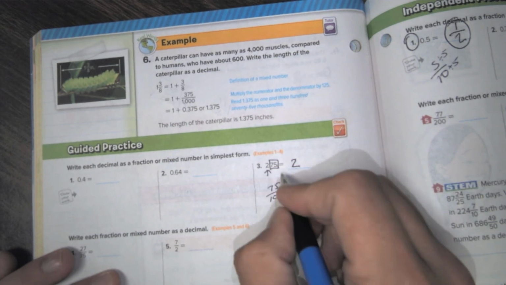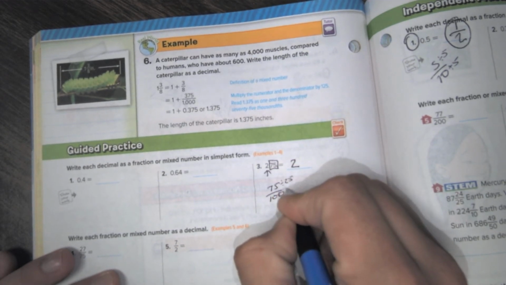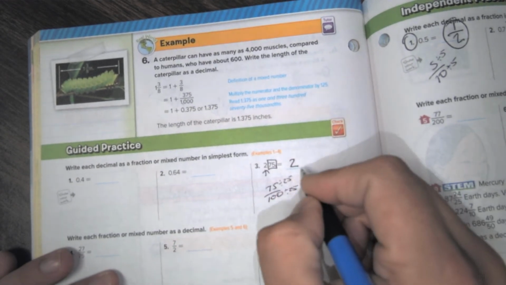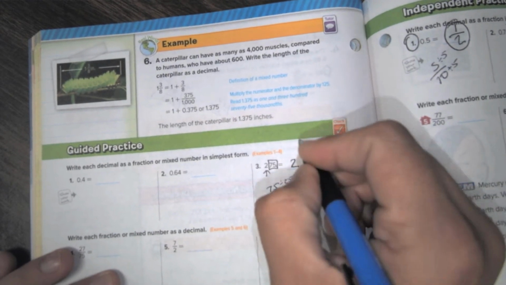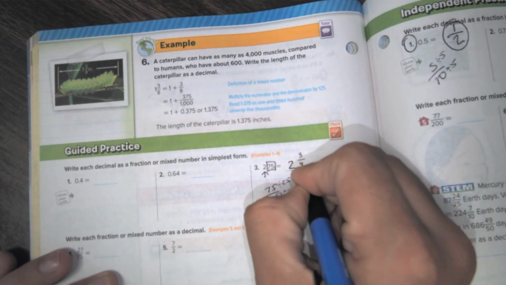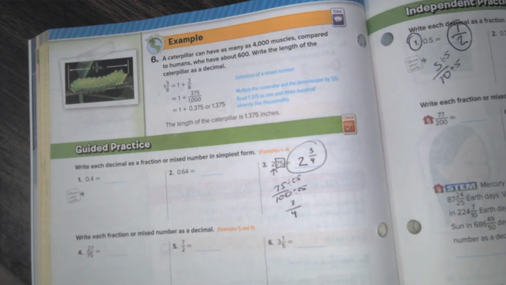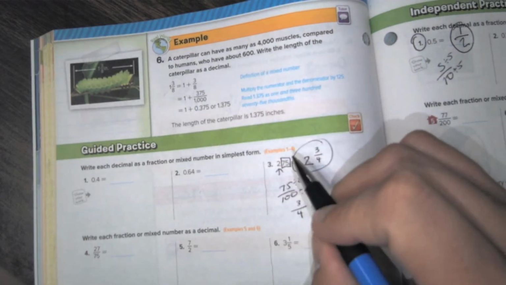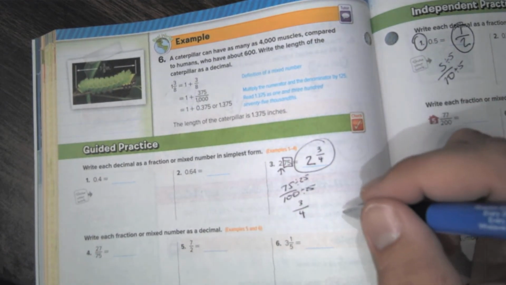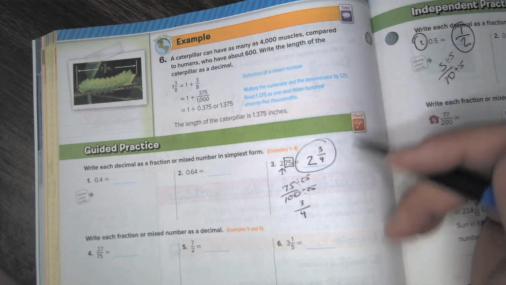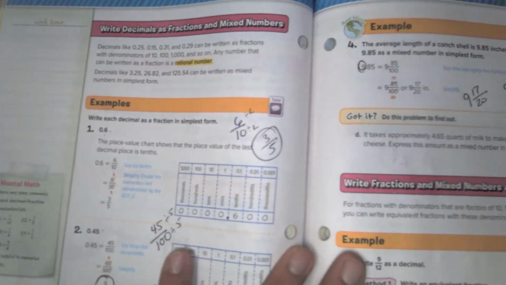Now this can be simplified by dividing a 25 out. So you get 3/4. Well, you can't go any further than that, so you're done. So 2 3/4 is your final answer. So once again, just remember that whole number has nothing to do with your fraction. It's like giving you a free part of your answer. It just goes straight to your answer, and then you're done once you simplify the fraction part out.